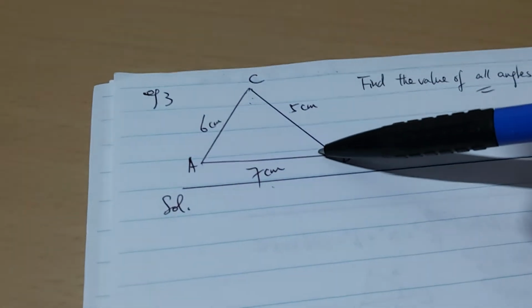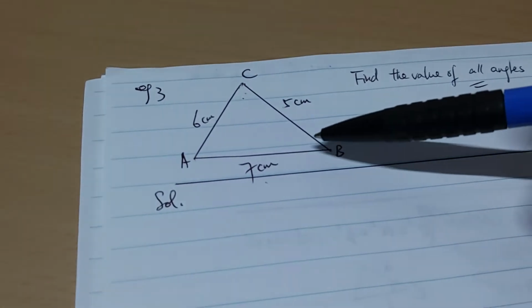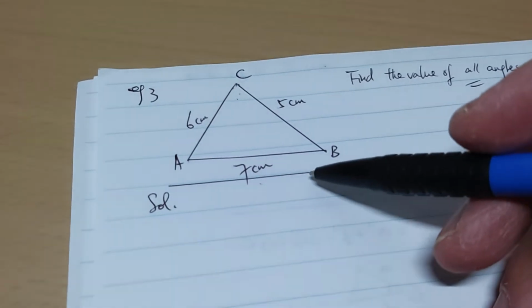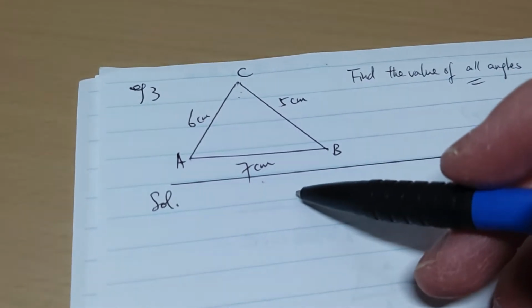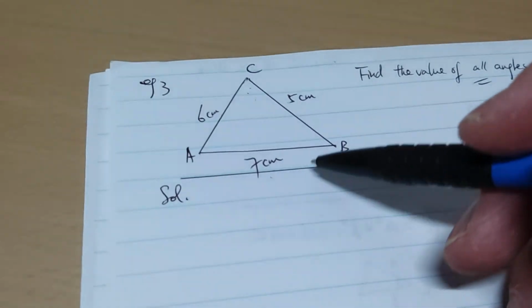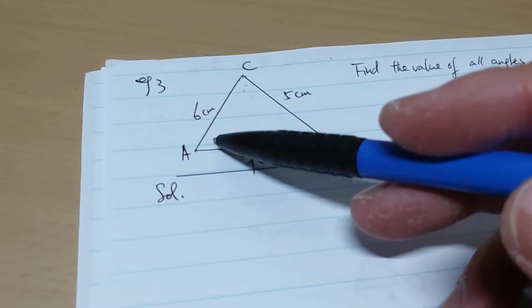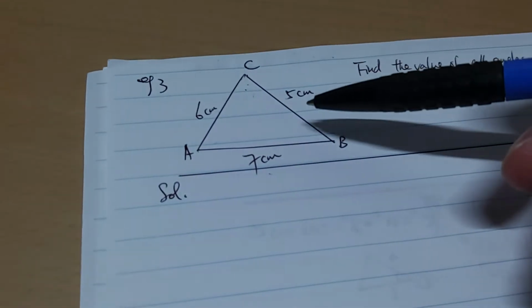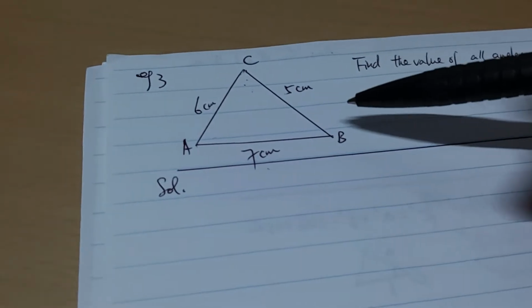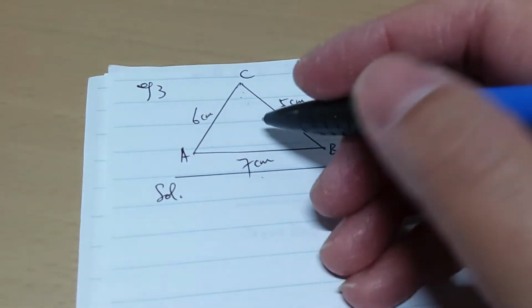In this example, I will find the biggest angle first, or you can try to find angle B and angle A first by yourself, and the answer is the same. Okay, so we want to find angle C.